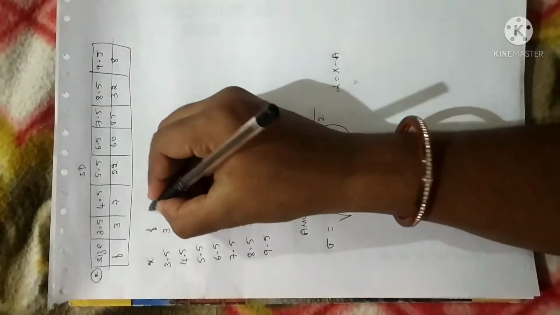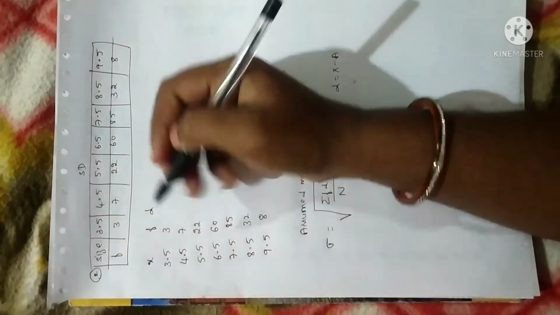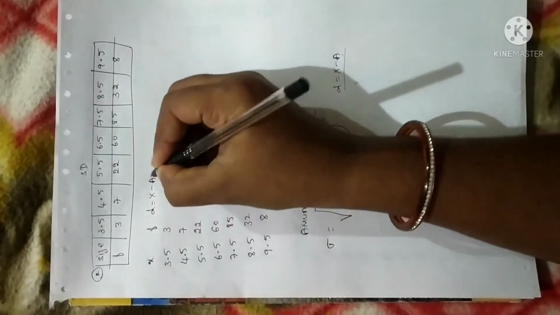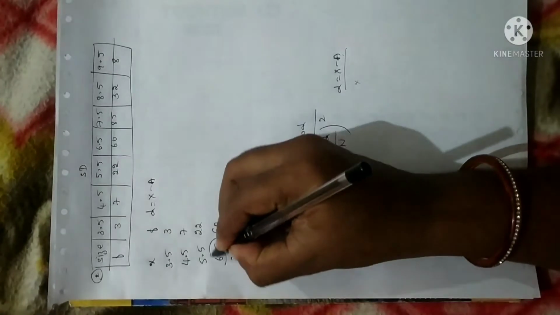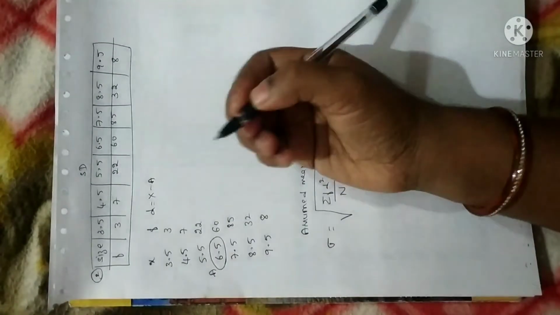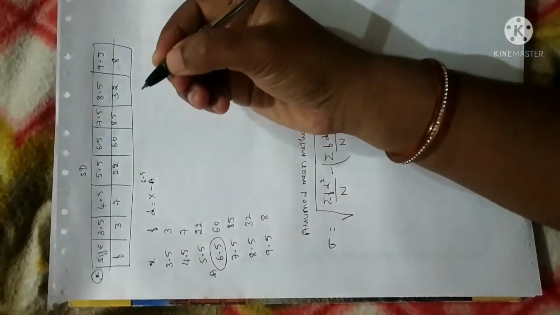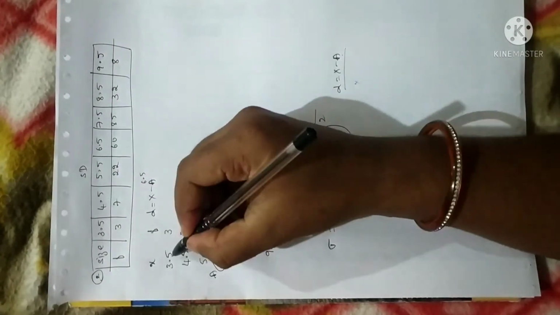Now f values I have done. Whatever the given data, I have written as it is. Now I have to find the d value. D is none other than x minus a. So I have to assume one mean value. Let me take 6.5 as it is the midpoint. So a is 6.5, the assumed mean from the column x. Now I have to subtract.